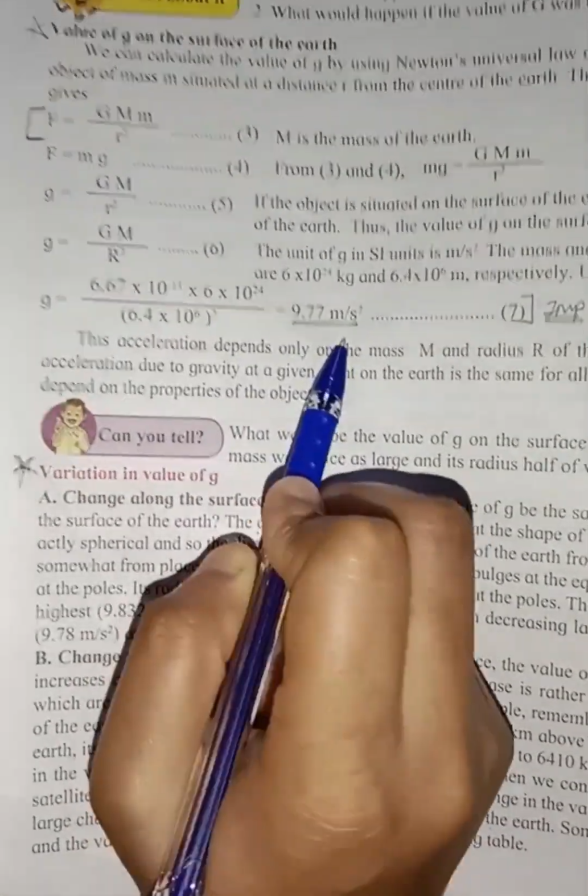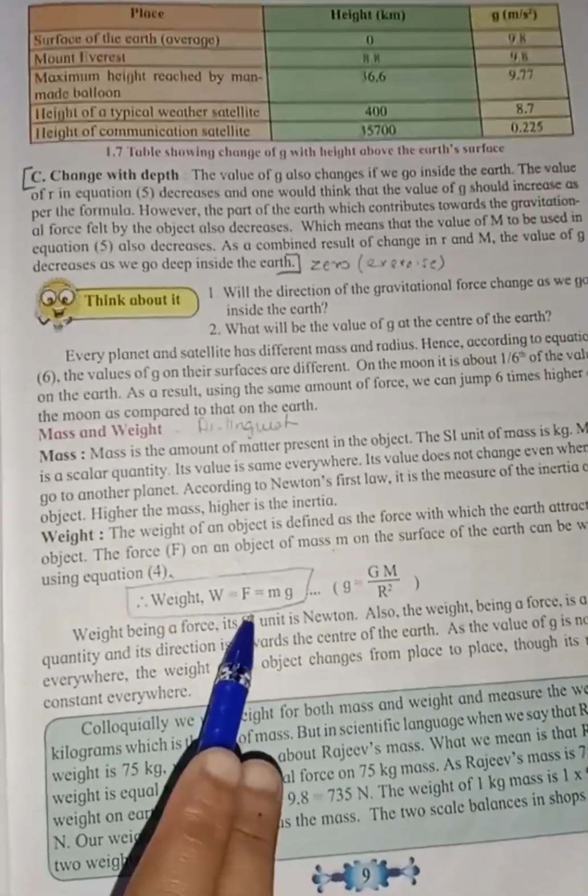The value of small g you can learn from here. Now variations in the value of g are important. Yes, over here weight W is equal to F is equal to mg.